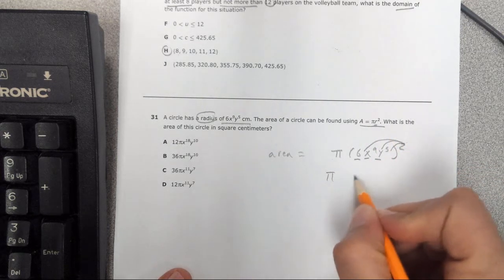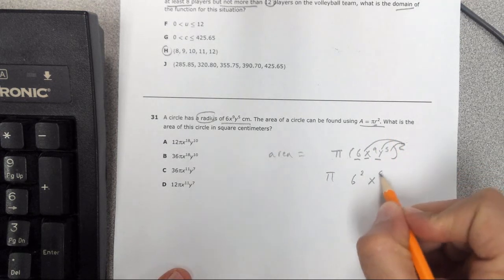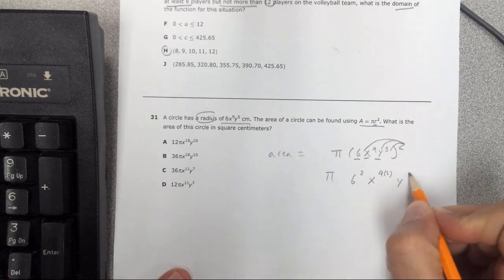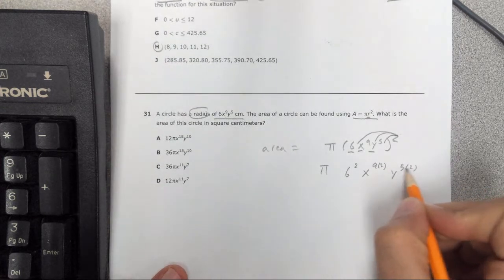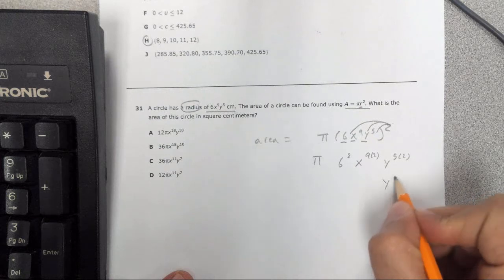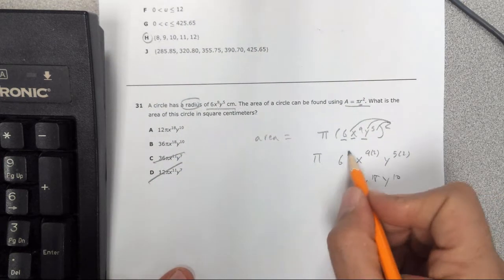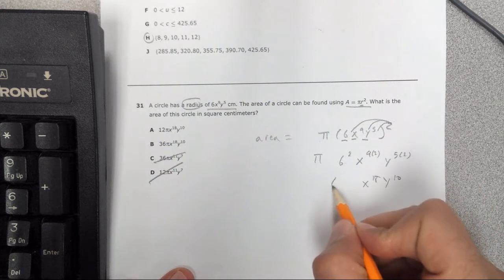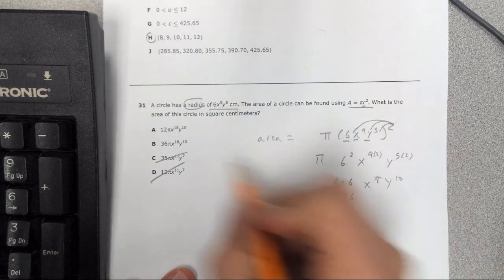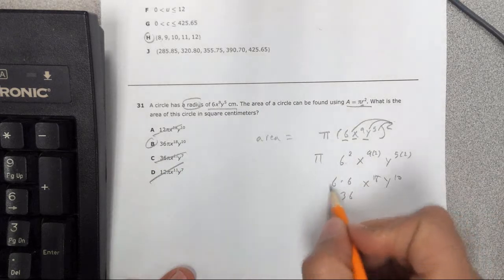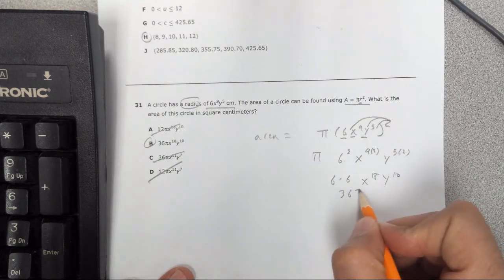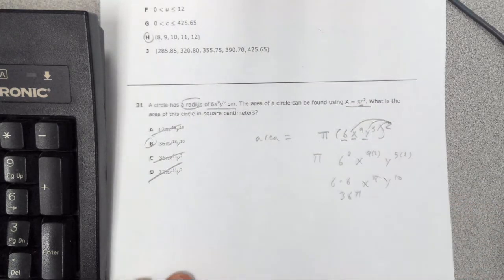So that gives me pi 6 squared, x 9 to the 2, y 5 to the 2. Now whenever you have two exponents side by side that are multiplying, that's y to the 10, x to the 18. And here we have 6 squared. 6 squared is 6 times 6, which is 36. And the pi, instead of putting it up here, they just put it next to the 6, which is fine.